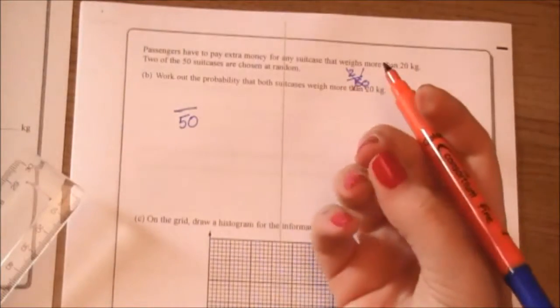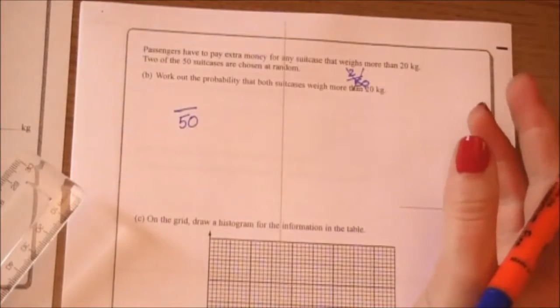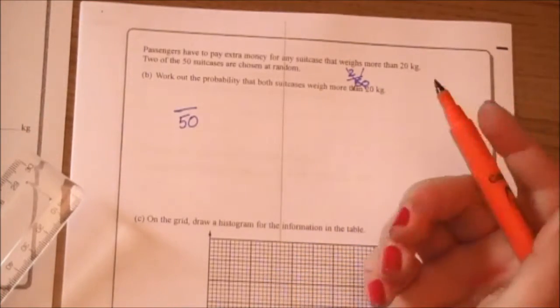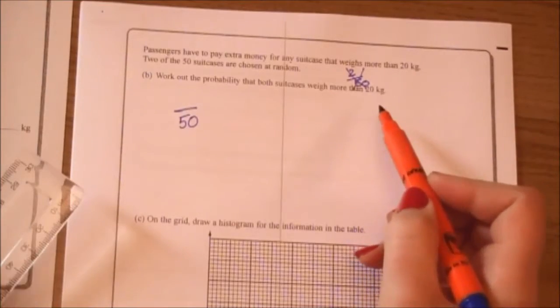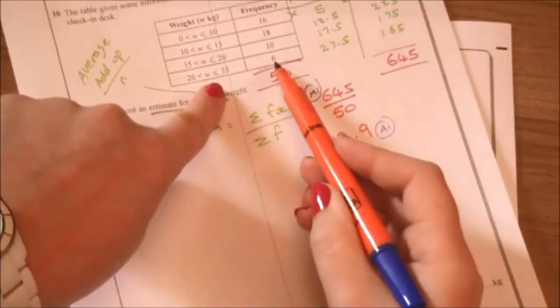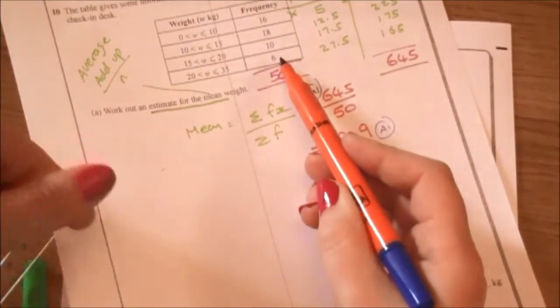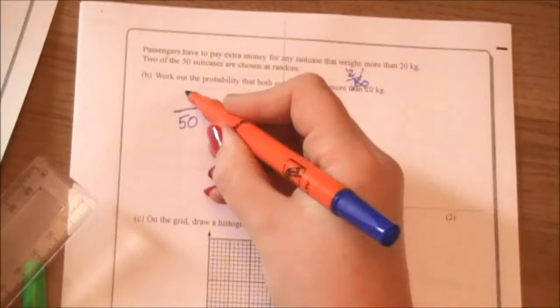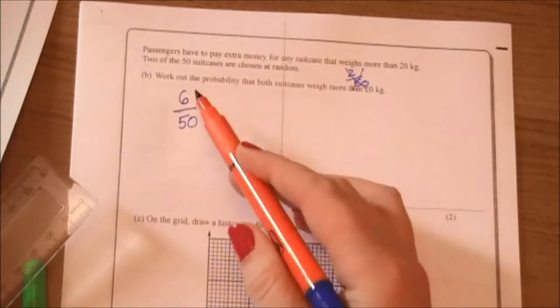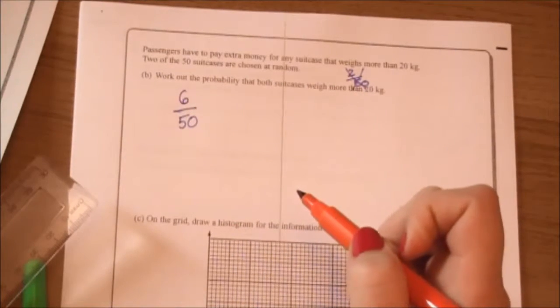Now, think about this logically. You've got 50 suitcases in front of you. What's the probability that when you pick one, it's going to be in the range of more than 20 kilograms? Our table shows that there were 6 suitcases more than 20 kilograms. So our probability of selecting one of those is 6 out of 50.